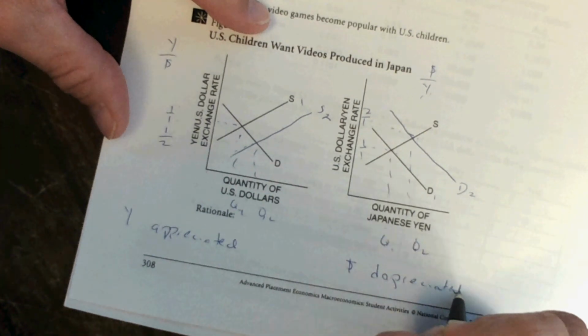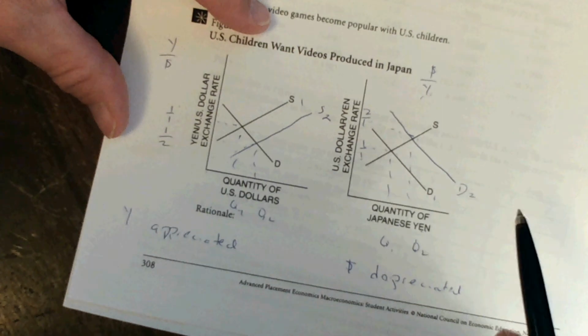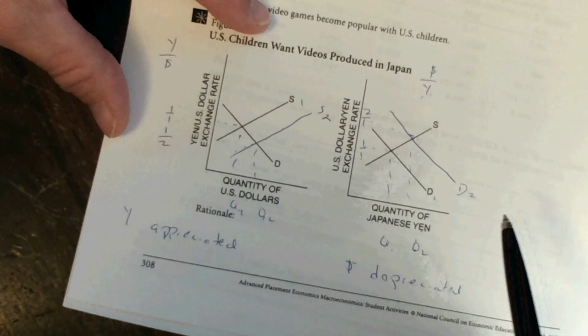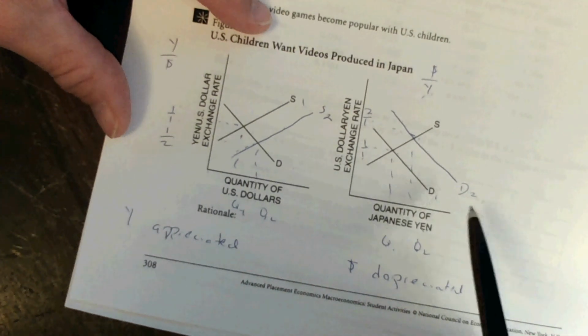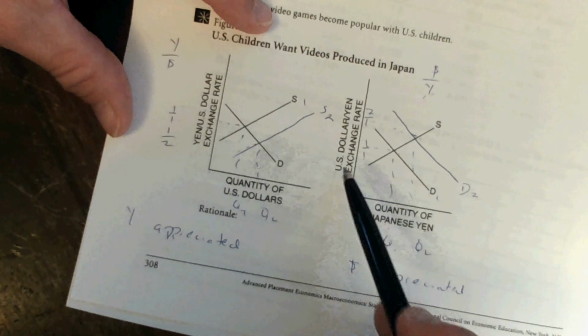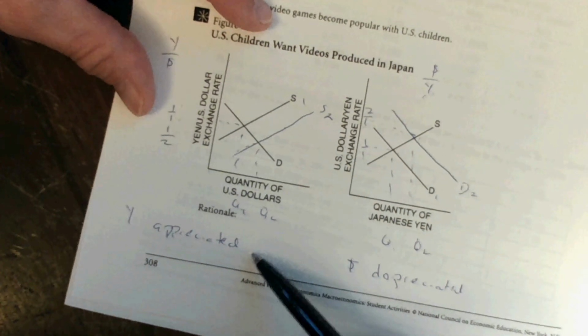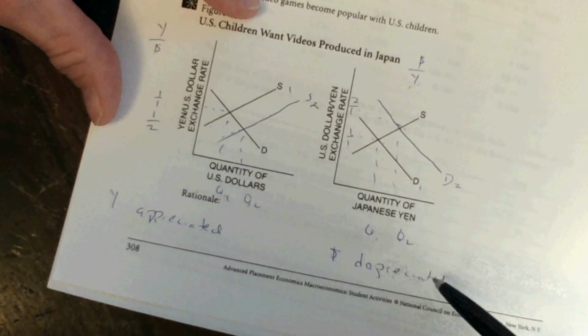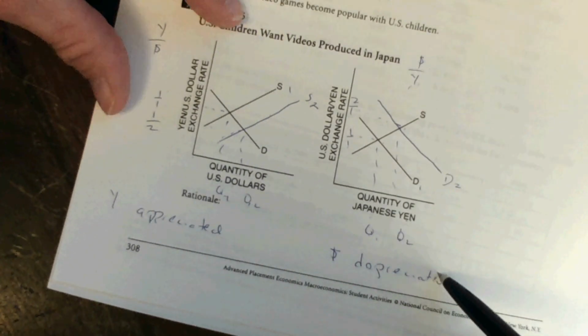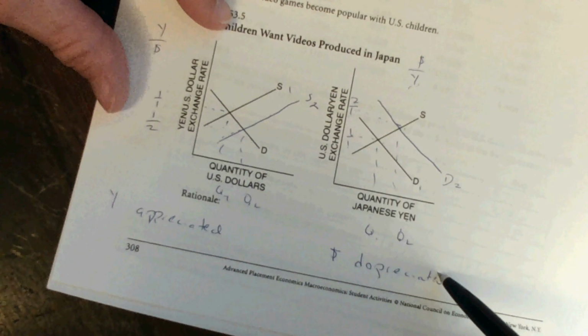depreciated. This is how you graph international transactions to determine the change in the exchange rate, which, when one currency buys more of another currency, is called an appreciation, as opposed to when it takes more of a domestic currency to buy another currency, which is a depreciation.